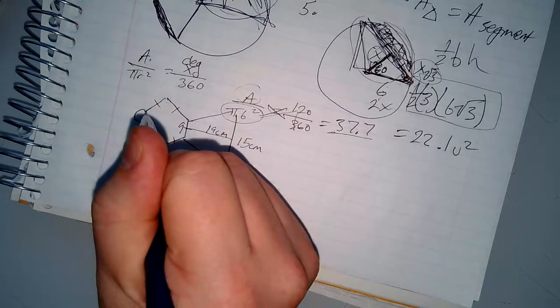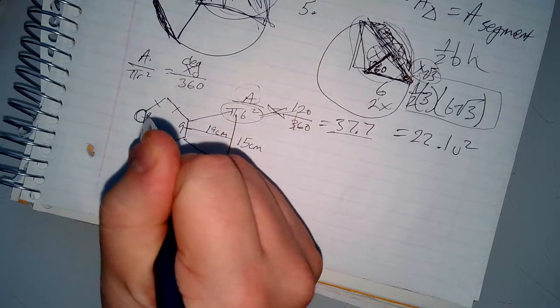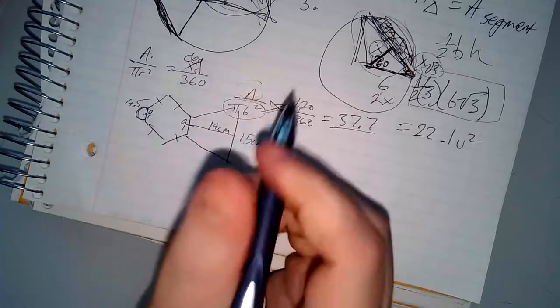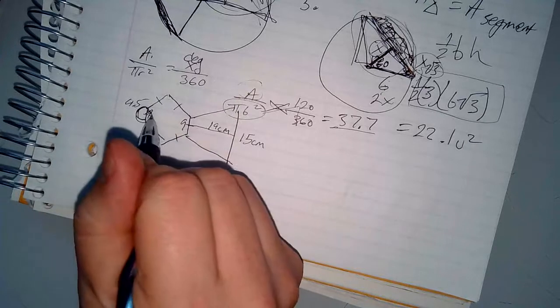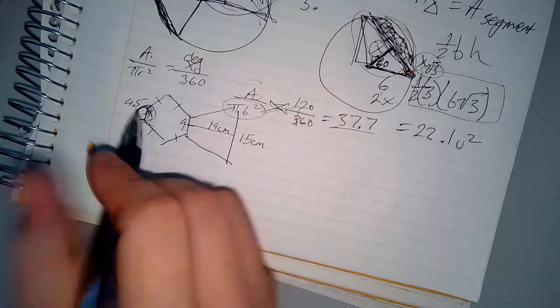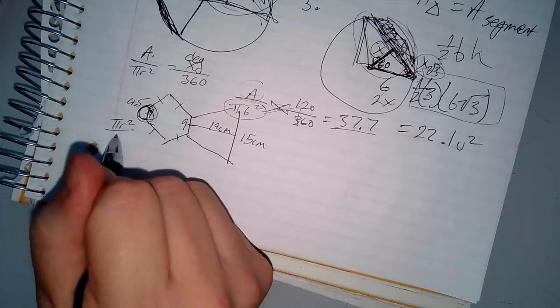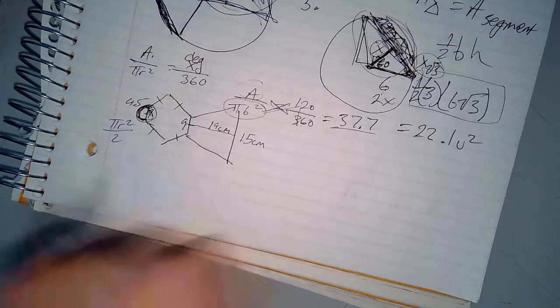So we know that the diameter of this circle is 9, so the radius of the circle is 4.5. So find the area of this circle. It is pi r squared divided by 2 because it's only a semicircle.